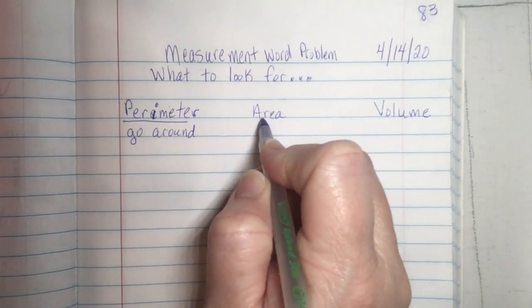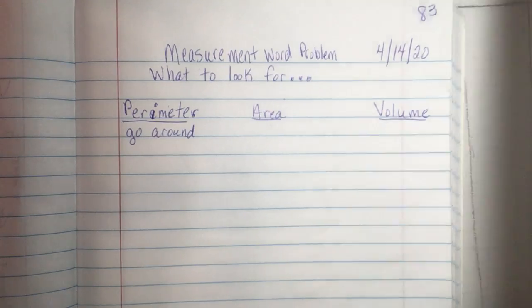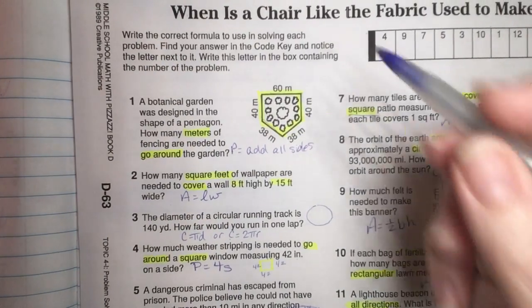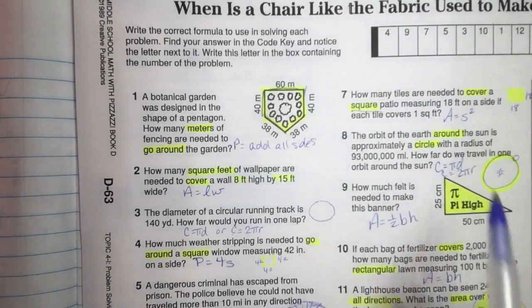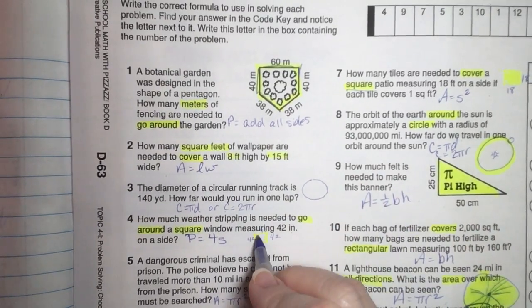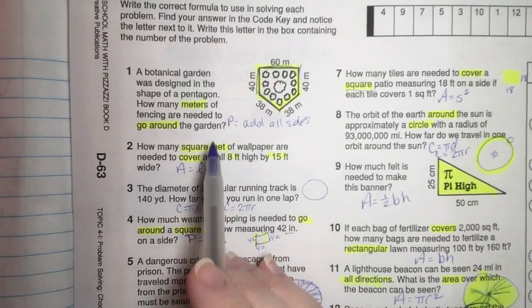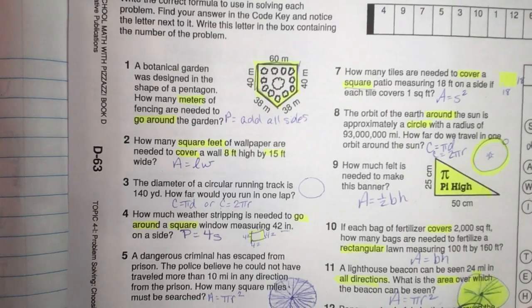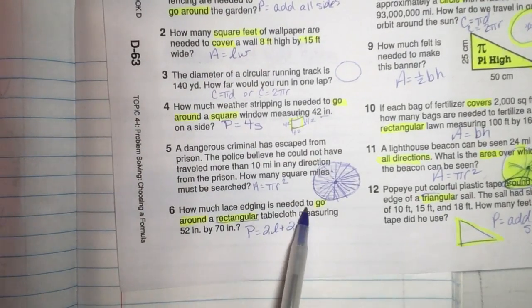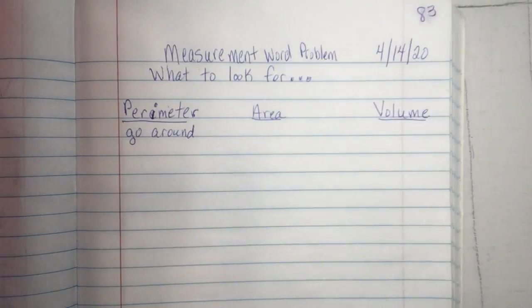Actually, I'm going to put lines under these. Okay, so it goes around. Another thing is the units that are used. This is a straight line that goes around the shape, and straight lines are measured in straight units. So it would be inches, meters. This is how many meters. This one down here would be how much lace edging is needed to go around it, so it would be in inches. So straight units.